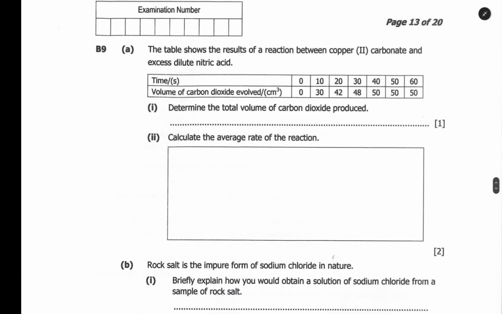The table below shows the result of the reaction between copper 2 carbonate and excess dilute nitric acid. When these were reacted, the volume of gas was recorded at times 0, 10, 20, 30, 40, 50, 60. You can see that is time, then the volume of gas produced. Determine the total volume of carbon dioxide produced.